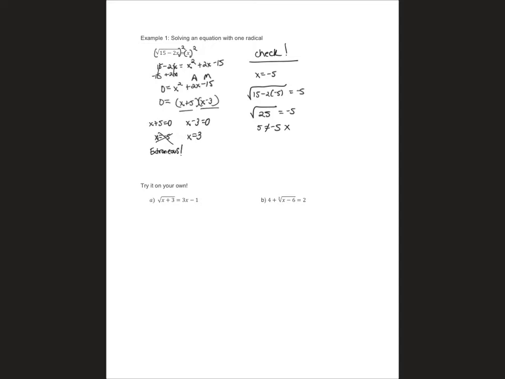Let's go ahead and check our second answer, x equals 3. Again, I'm going to replace x with 3 in my original equation. 15 minus 6 is 9. Square root of 9 is 3. So this one is a true statement. X equals 3 is a valid answer. Let's go ahead and look at the try it on your own.